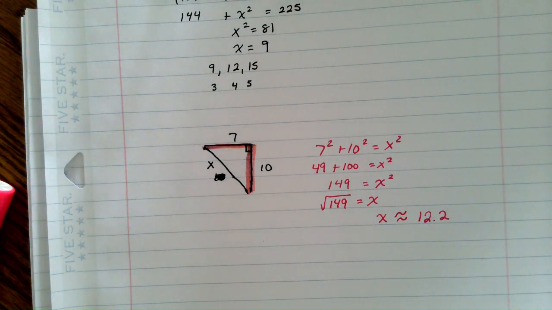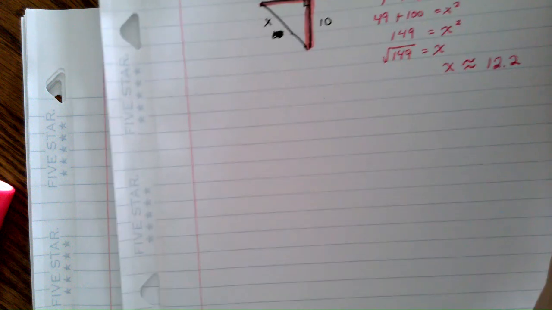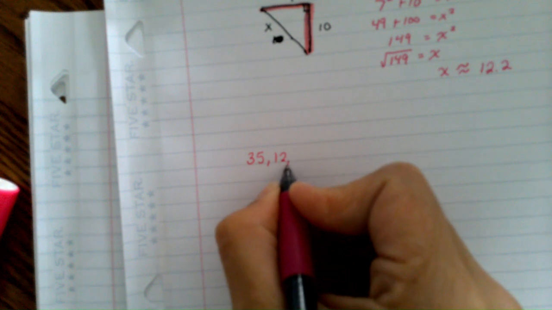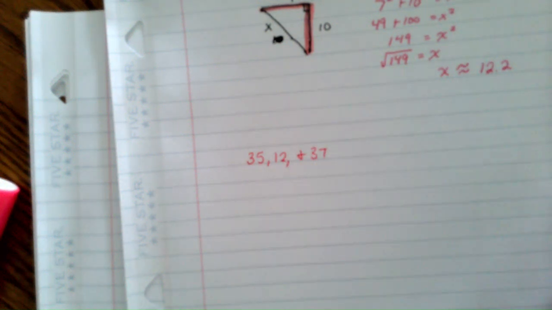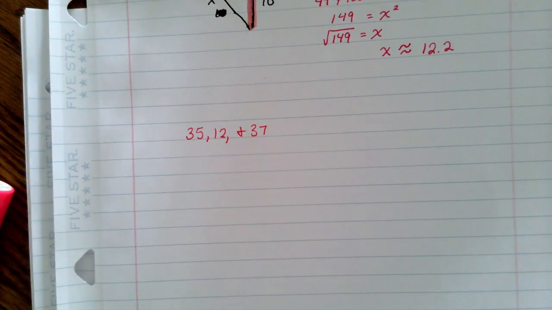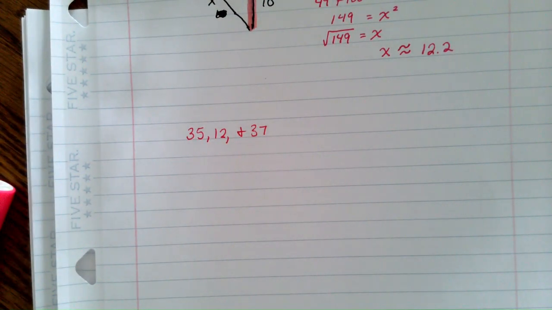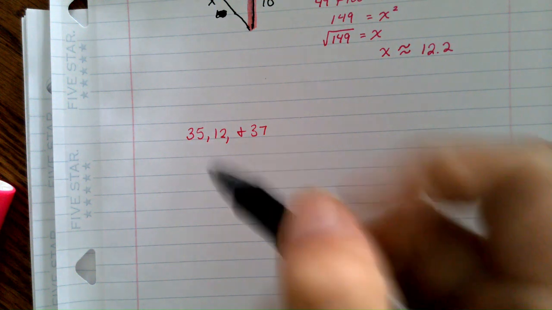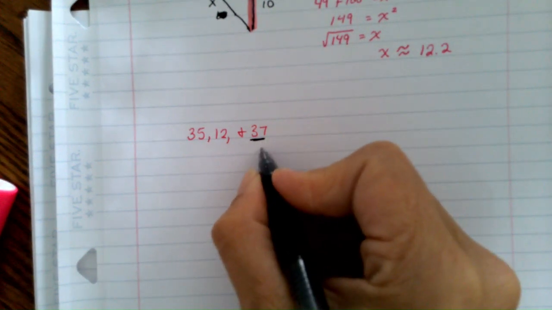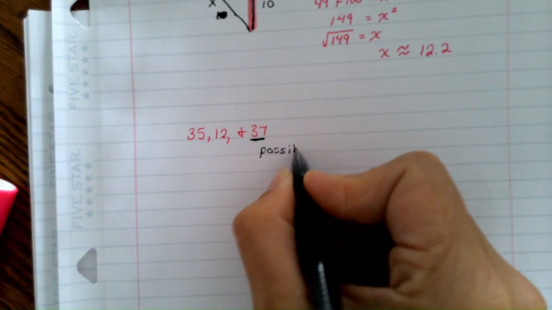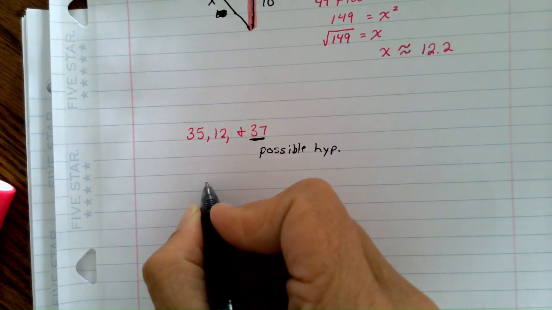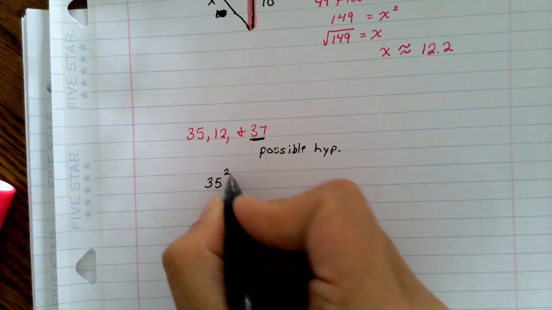Okay, so what if I said you have side lengths of 35, 12, and 37? Do you have a right triangle? Well, we got to test, does it work? Now, before we start that, legs are the shorter pieces. So if this is a right triangle, this would be the hypotenuse. This would be the possible hypotenuse because it is the biggest. So we're going to try that converse. Does this work?